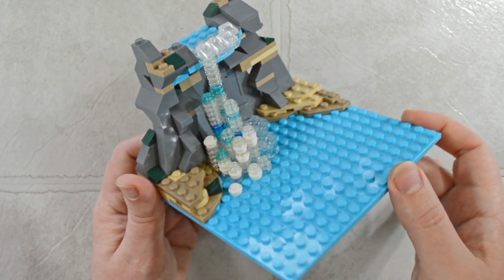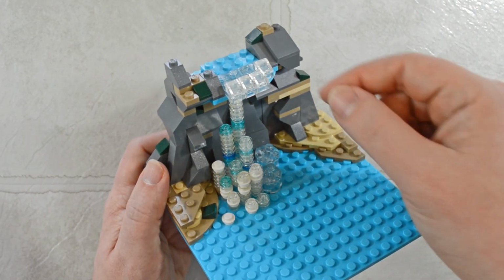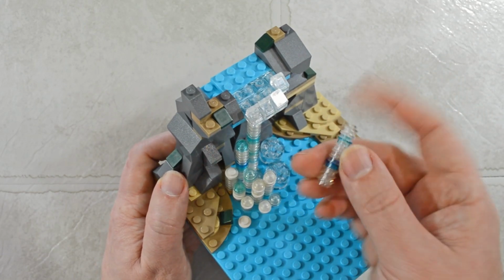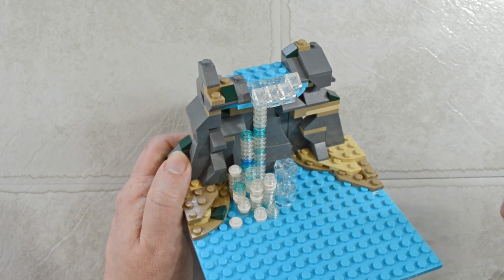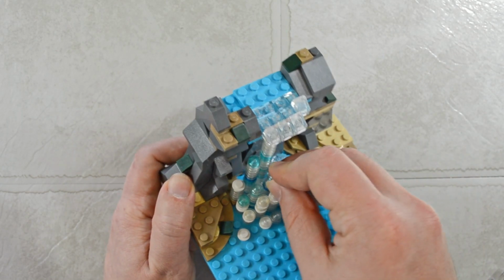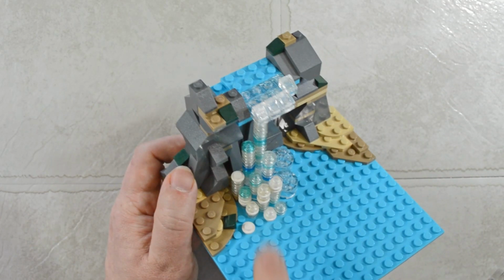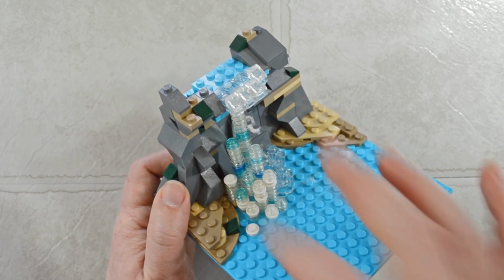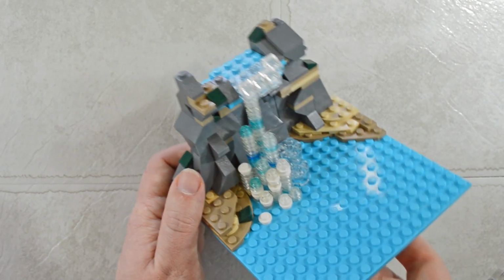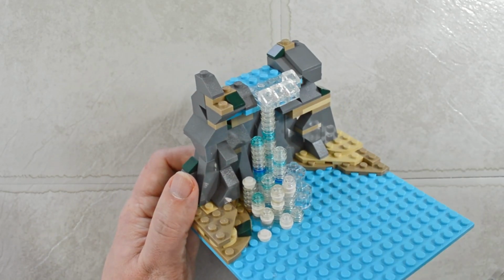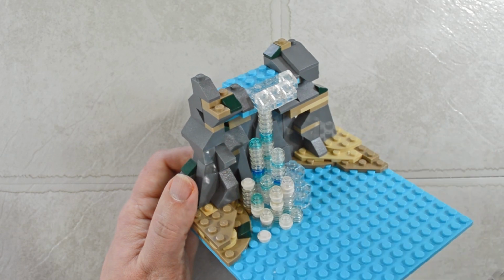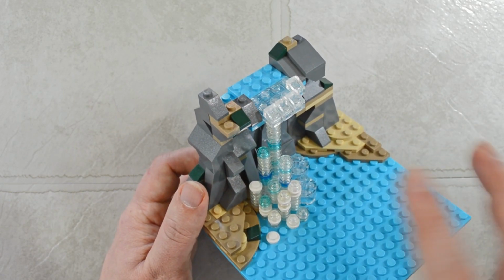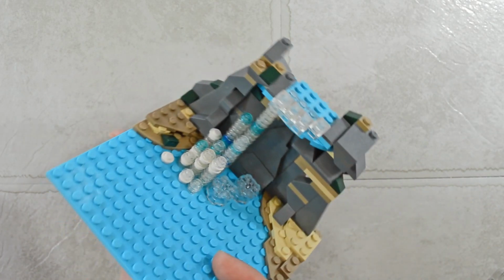Here's a technique I see used a lot in different mocs, making columns out of your pips. Just like when we were doing the water, make sure to use different colors in there just to break up the pattern. And where your foam at the bottom of your waterfall is happening, you can even add some opaque white pips, and that will just convey that idea of the foaming action.